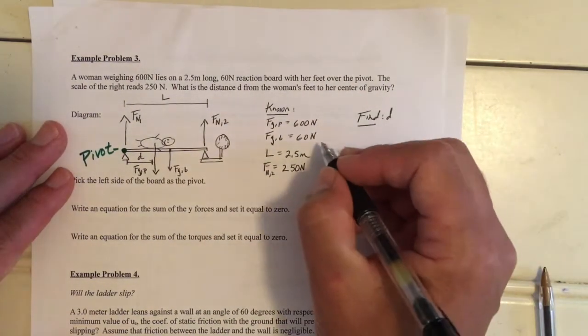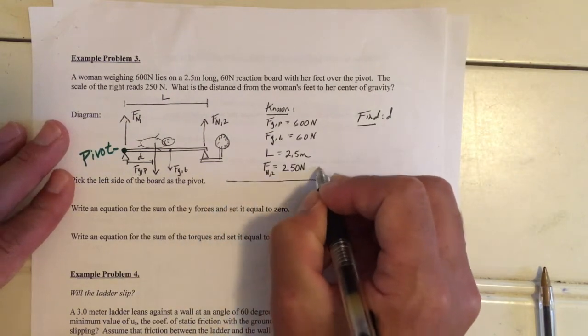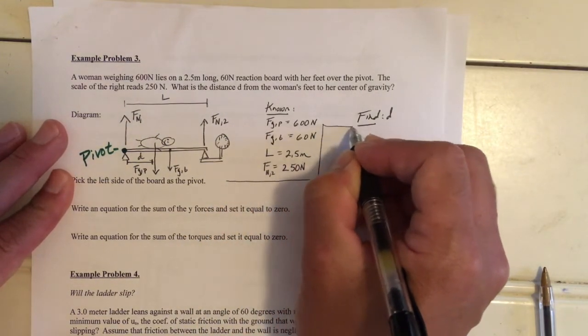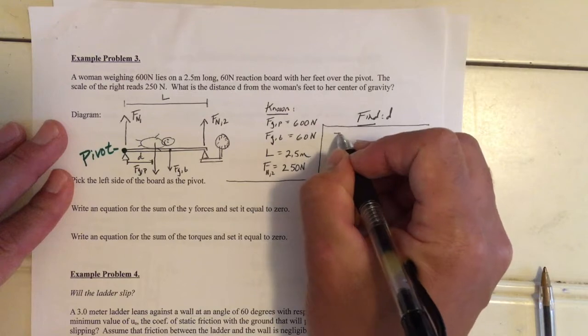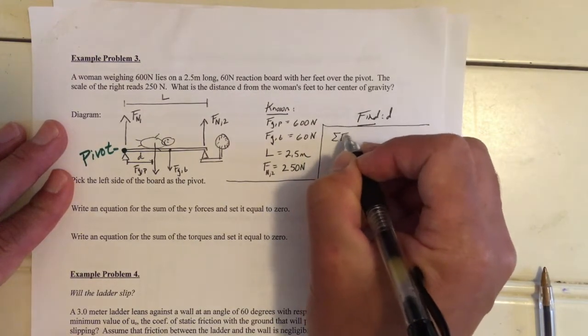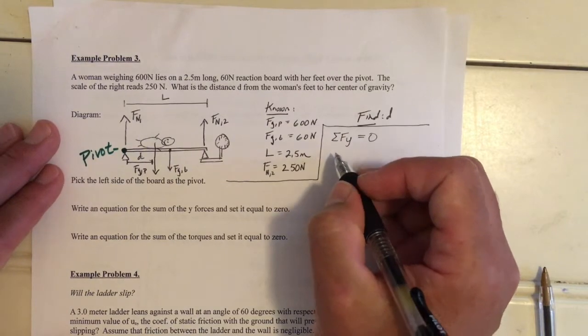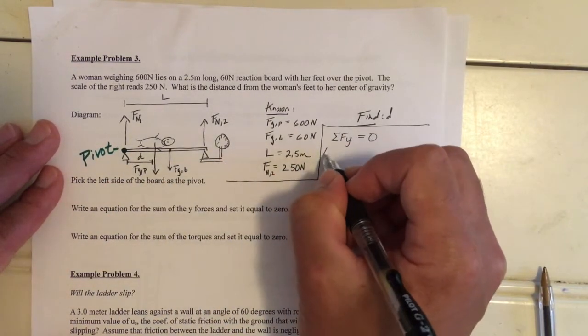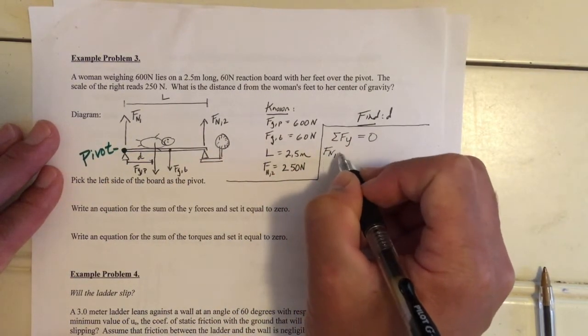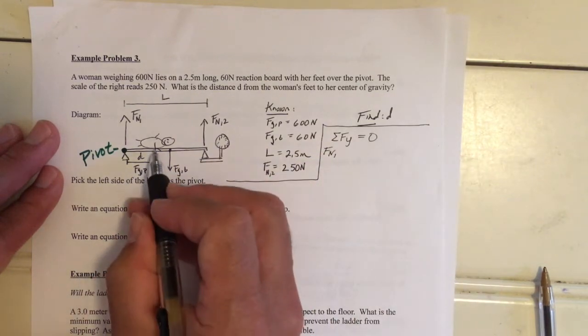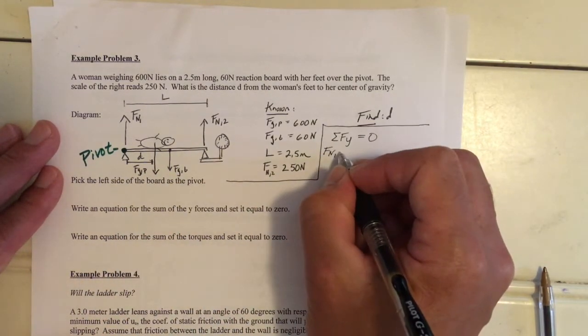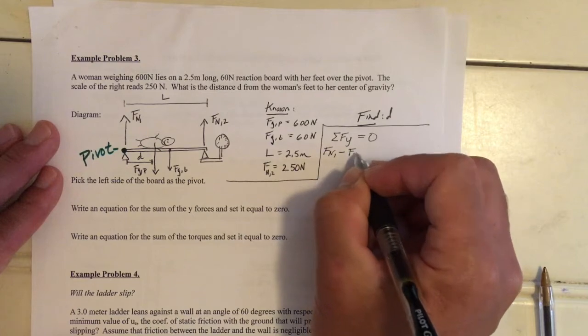I don't know how much room I'm going to have, so I'm going to go ahead and do this. And then I'm going to start here. Sum of the forces in the y direction is equal to 0. Let's think about our y forces here. Positive here is Fn1. Fg of the person is pointed down, so we'll call that Fgp.